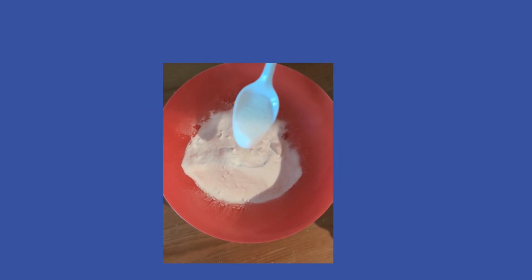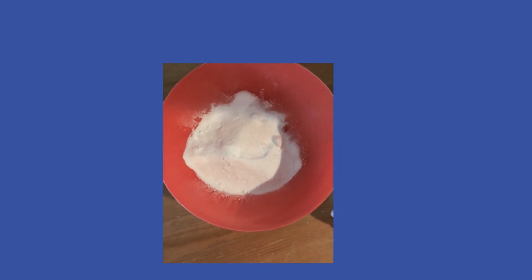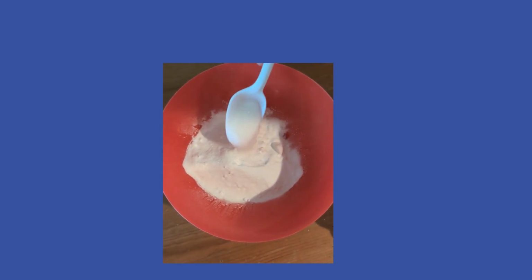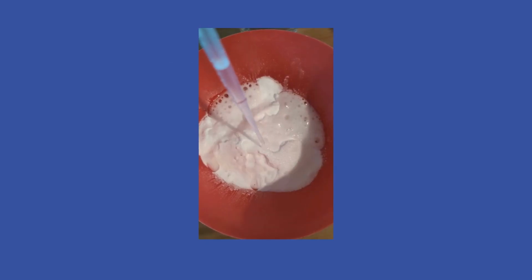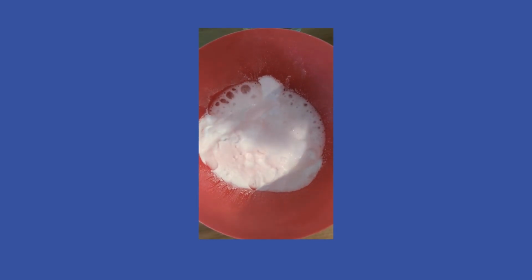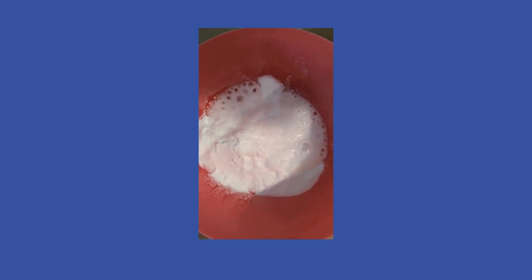The baking soda will be in your bowl. You're going to take a spoon and put a small spoonful of citric acid on top of the baking soda. If you're working with a partner, both partners can add a small spoonful. Then you're going to take your pipette and squirt water on top of where your baking soda and citric acid are mixed. And then you can see what happens.